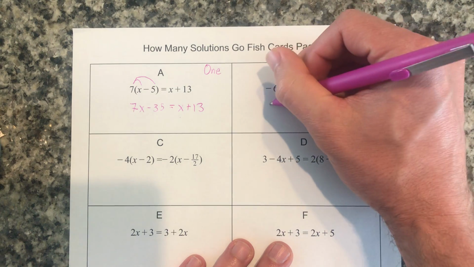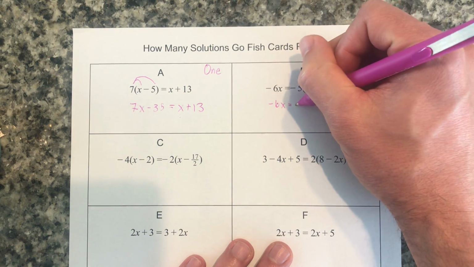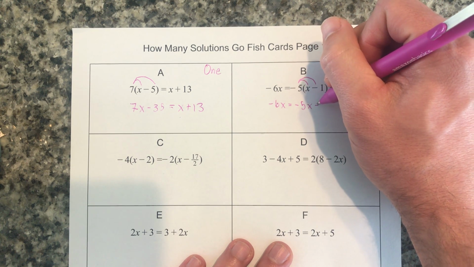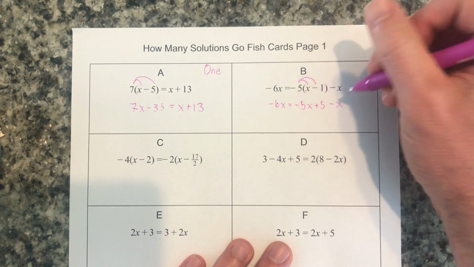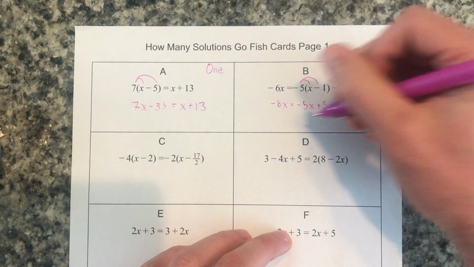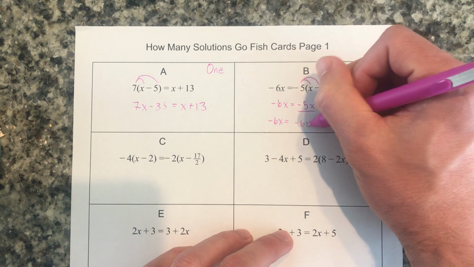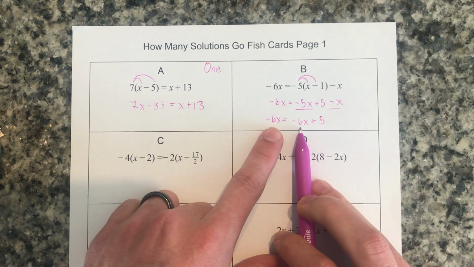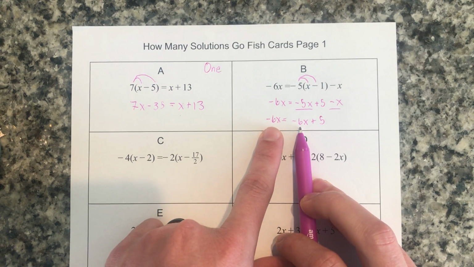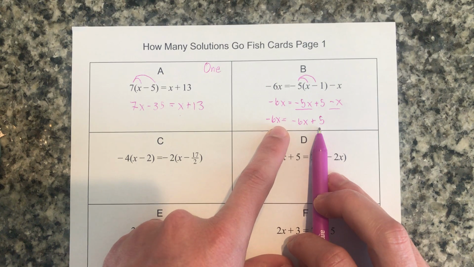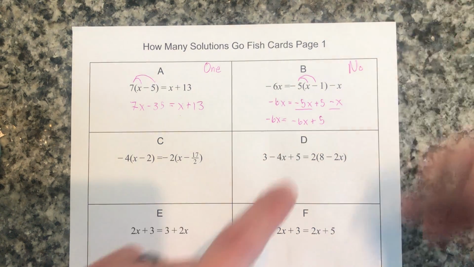So let's go over to B. Distribute this -5, you get -6x equals -5x, or -5 times -1 is +5, and then minus x. Now, I have to combine before I decide how many solutions I have. So this is -6x, -5x minus x is -6x plus 5. Now you see that on each side, the variable terms are actually the same. So that means it's going to be a no solution or an infinite solution. If it's an infinite solution, the constants are also the same. But see how this side doesn't have a constant and this one has 5?